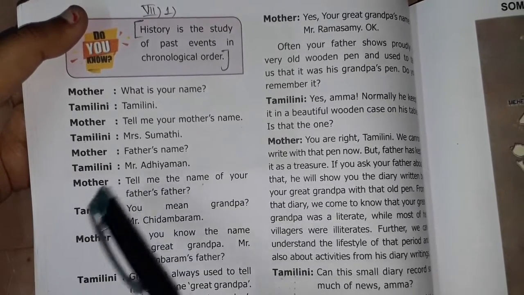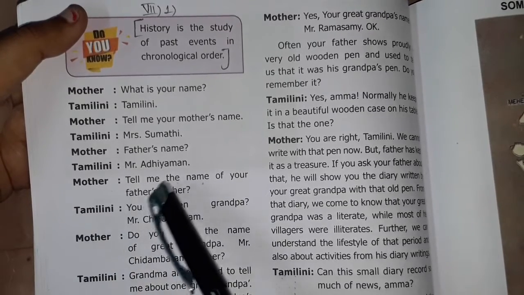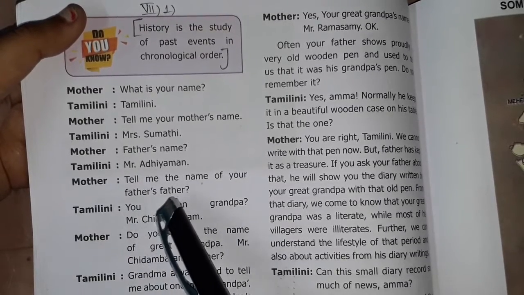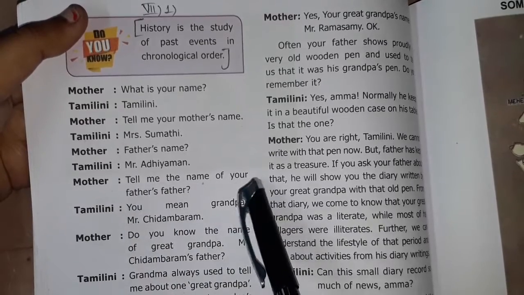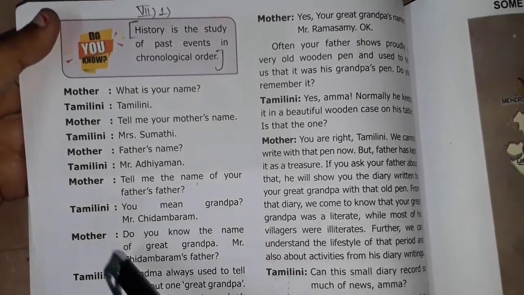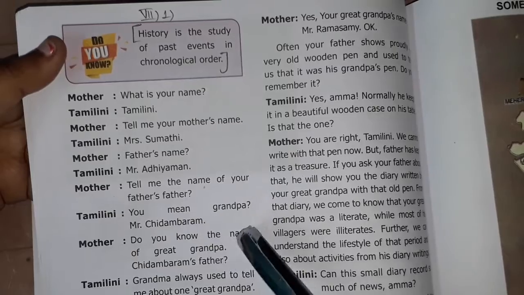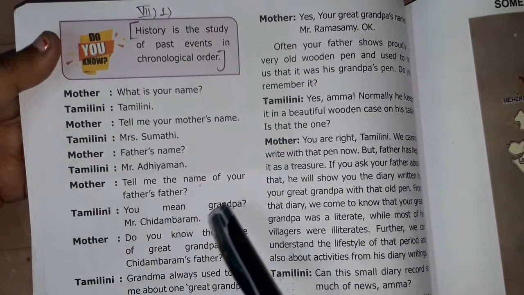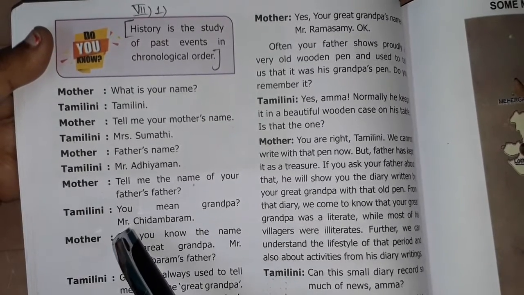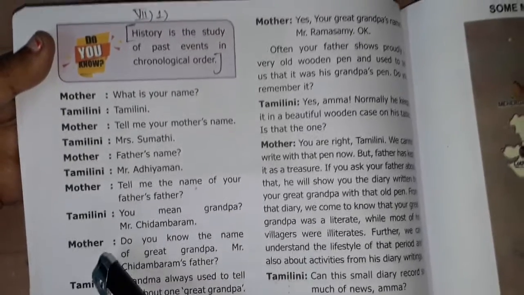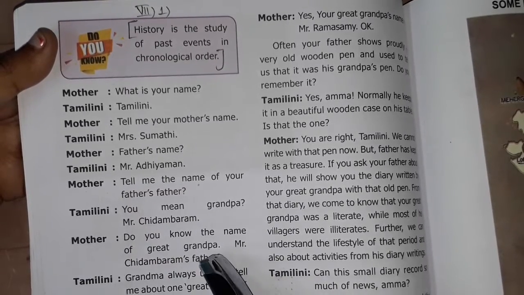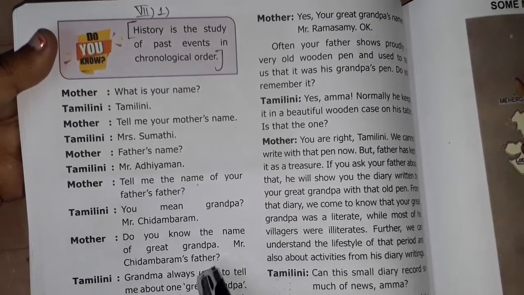Her mother asked, "Tell me the name of your father's father," which means grandpa. Tamilini replied, "You mean grandpa? Mr. Chidambaram." Her mother asked, "Do you know the name of great grandpa, Mr. Chidambaram's father?"